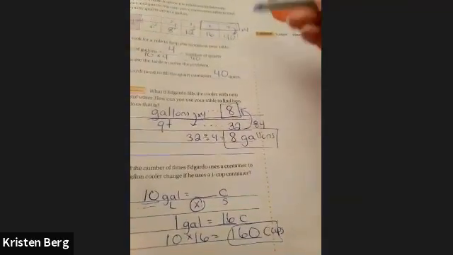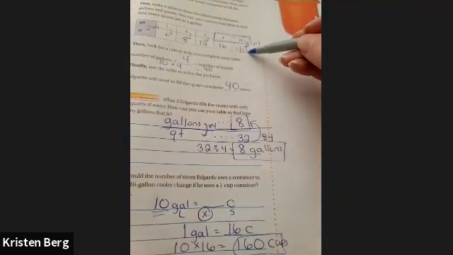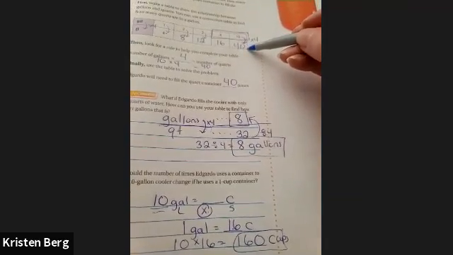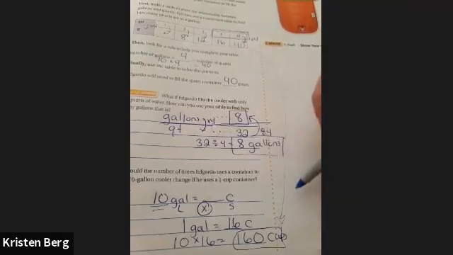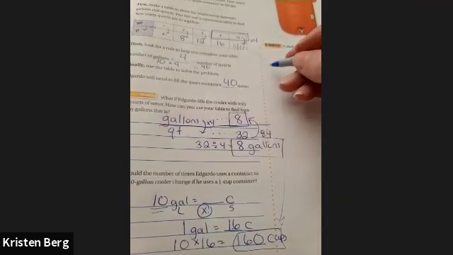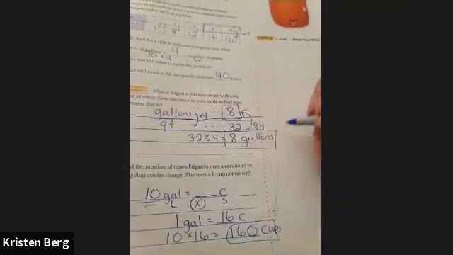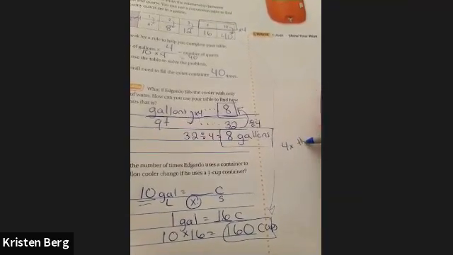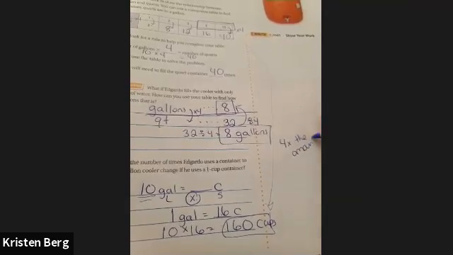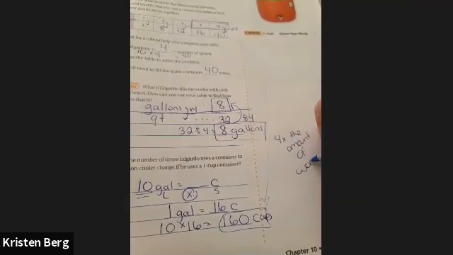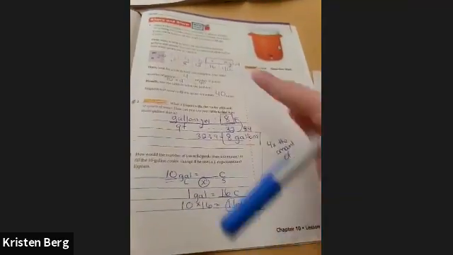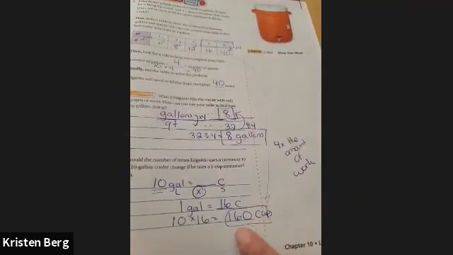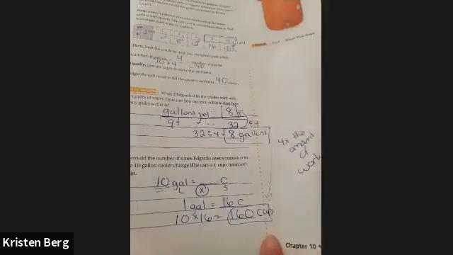And then if you wanted to look, it would have taken him 40 quarts, but compared it to this, that would be 4 times as much work. So 4 times the amount of work. Because 40 times 4 will get you your 160.